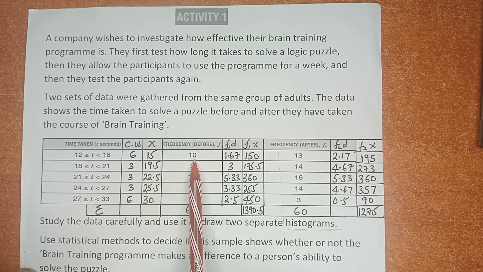So before training, 10 divided by 6 is 1.67, 9 divided by 3 is 3, 16 divided by 3 is 5.33, 10 divided by 3 is 3.33, and 15 divided by 6 is 2.5.